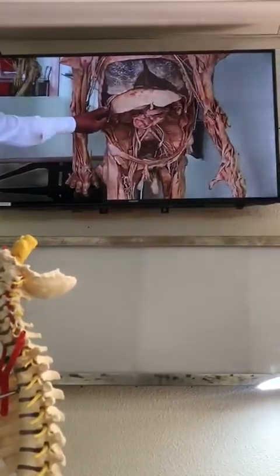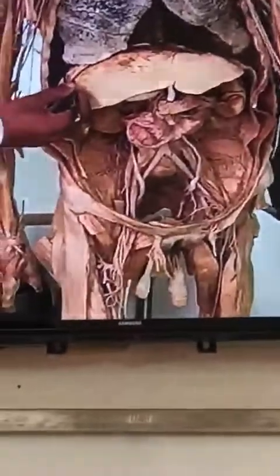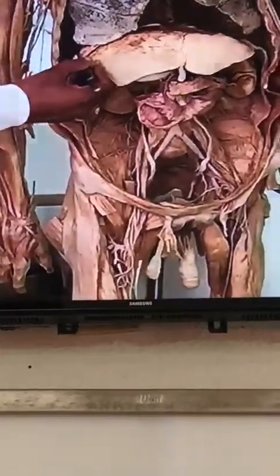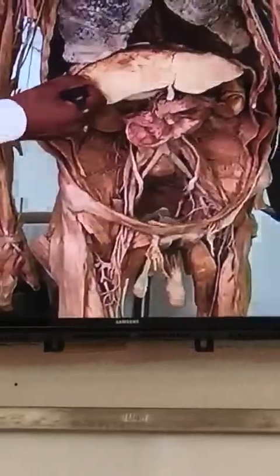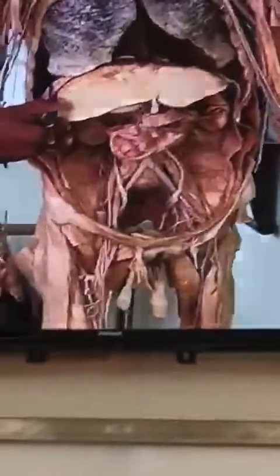Diaphragm. This is the diaphragm, which separates the trunk into the thoracic cavity and abdominal cavity. And once you see the diaphragm, make sure you learn the major openings of the diaphragm and the structures passing through it, and the minor openings of the diaphragm.